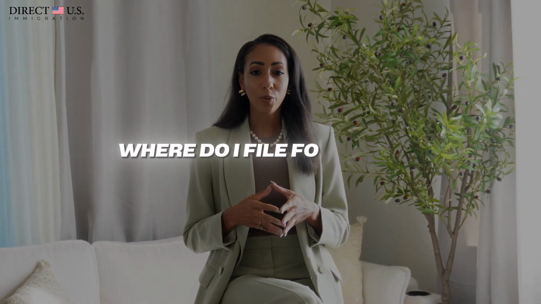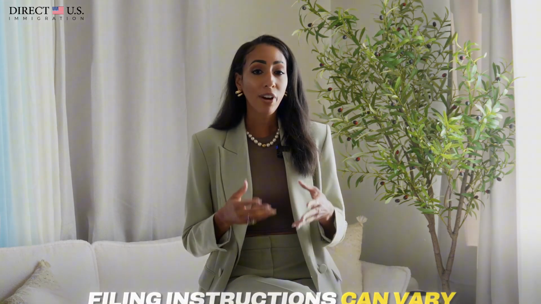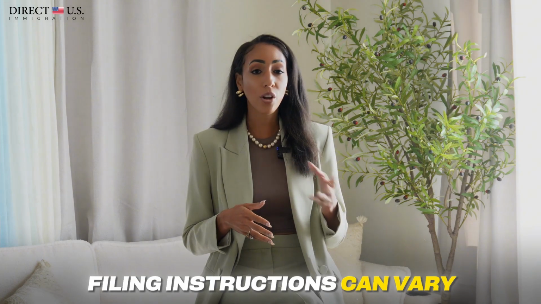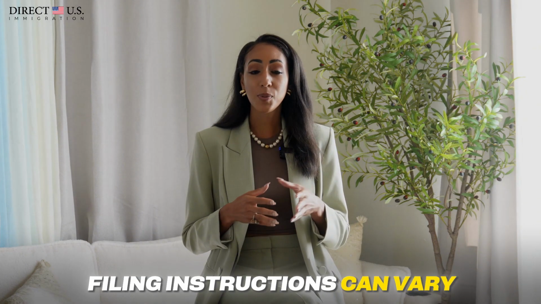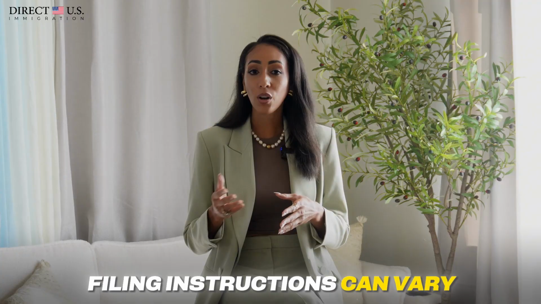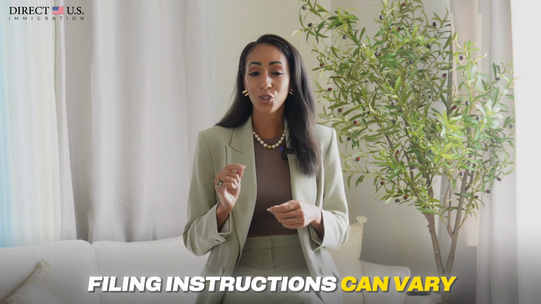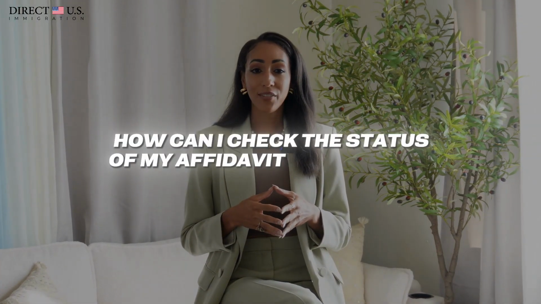Where do I file Form I-134? So the form is usually submitted along with the foreign national's visa application. Filing instructions can vary depending on where the individual is applying, so checking specific USCIS, embassy, or consulate requirements is essential.